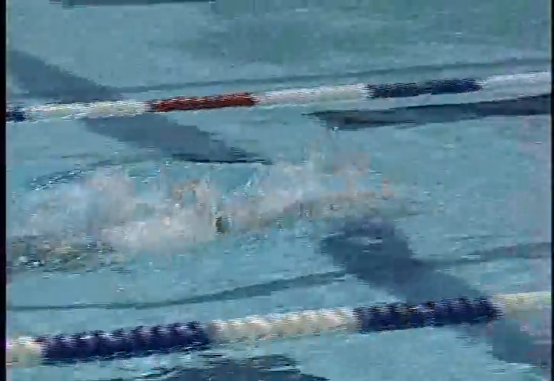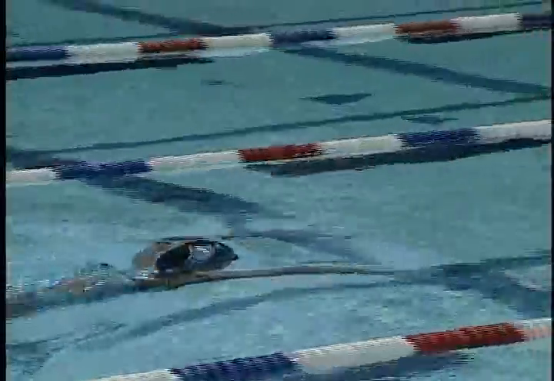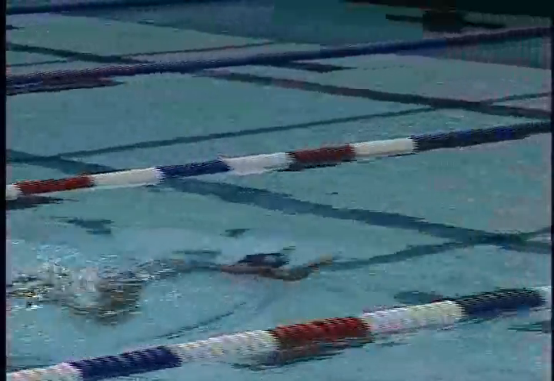Some part of the swimmer's head shall break the surface of the water during each cycle of one arm pull and one leg kick in that order. This swimmer's head did not break the surface during the stroke cycle. This is a violation.